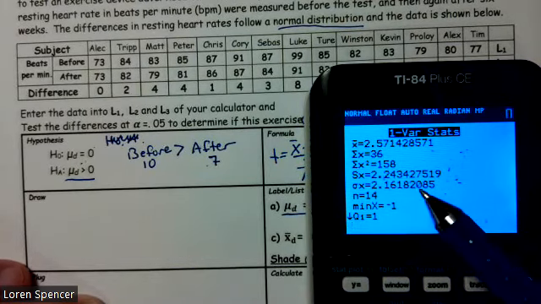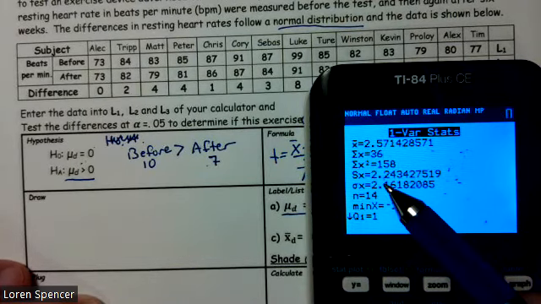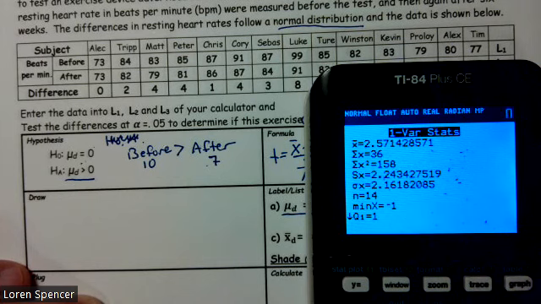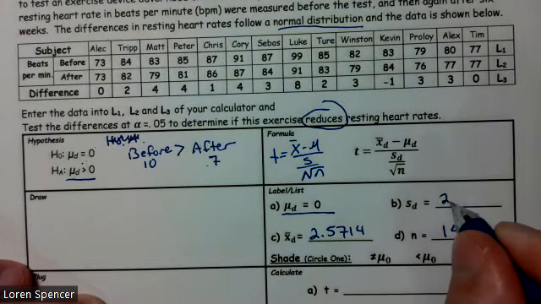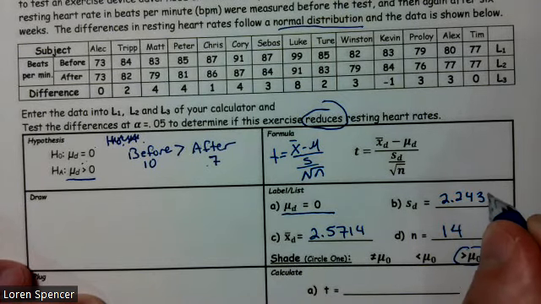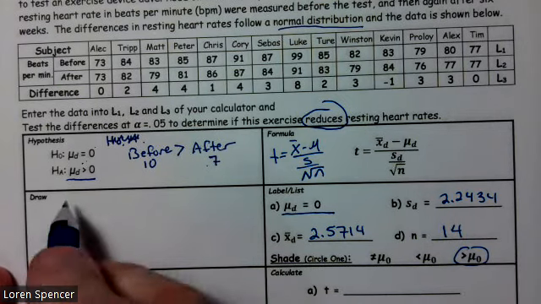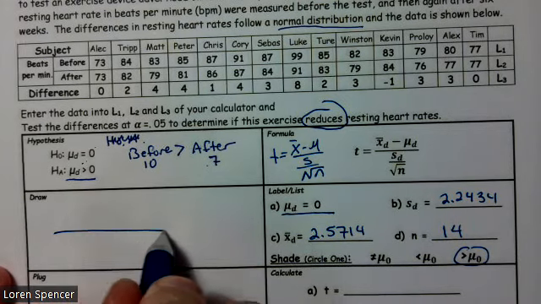And we also get a standard deviation. Make sure you choose the one from the sample, because we input the data. This one's from the population. We want the 2.2434.